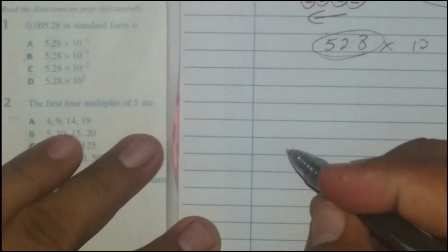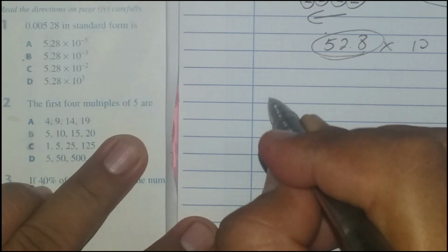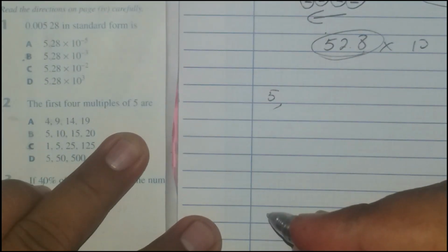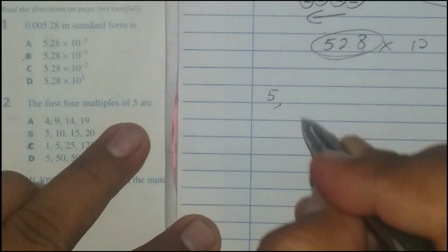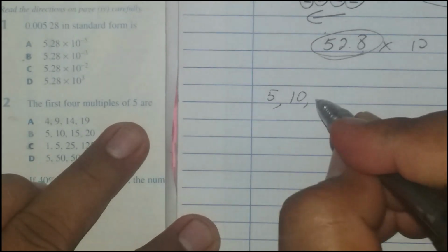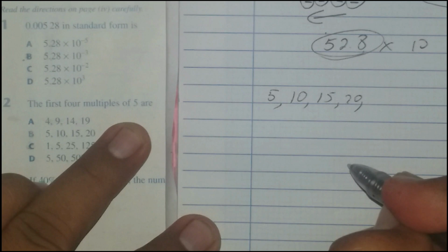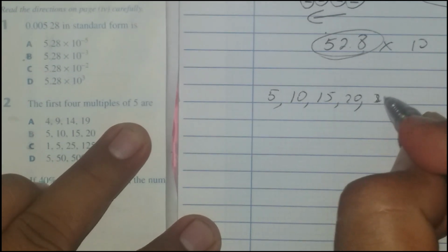So I would start off by saying 5 times 1, 5, that's a multiple, which is 1 time. 5 times 2, 10, that is a multiple. 5 times 3, 15. 5 times 4, 20. And then 5 times 5, 25.